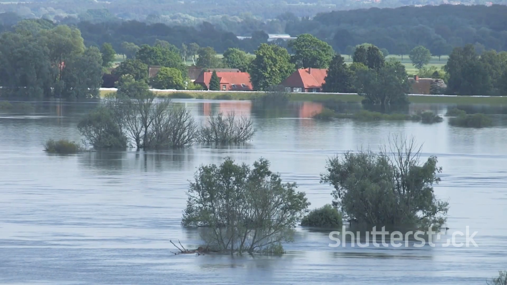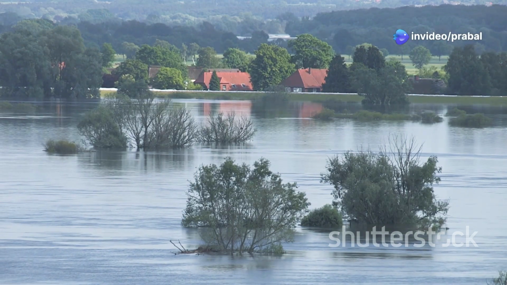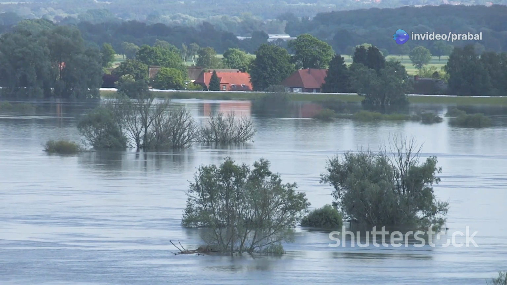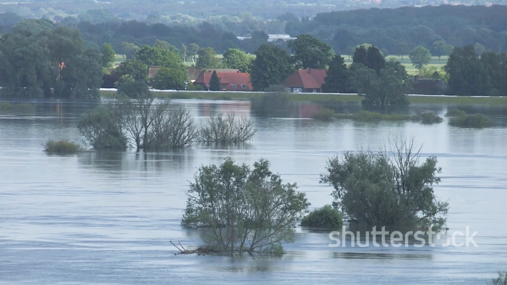Another essential tool is the National Weather Service's Advanced Hydrologic Prediction Service, or AHPS, which provides flood forecasts and warnings based on hydrograph analysis. This service is crucial for communities prone to flooding, offering timely information that can save lives and property.